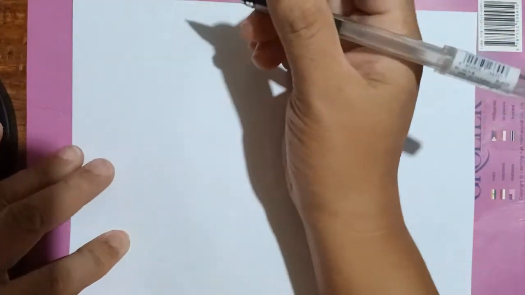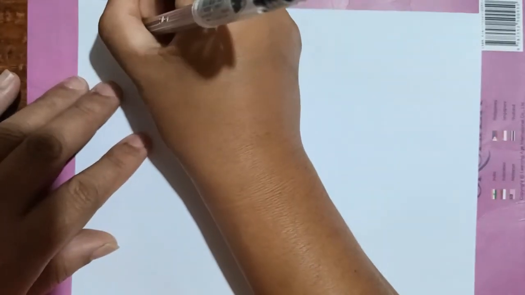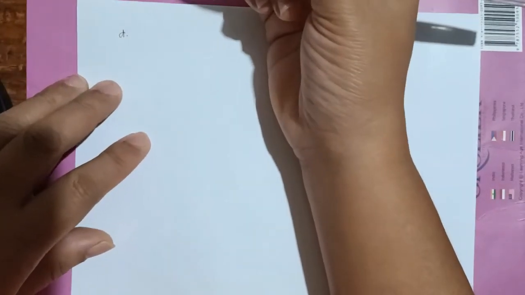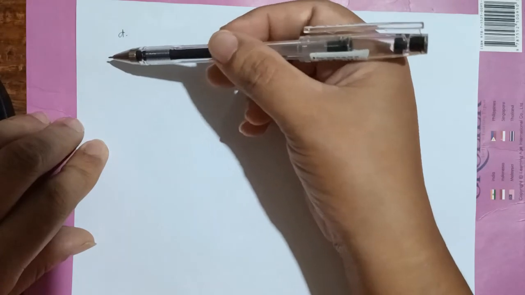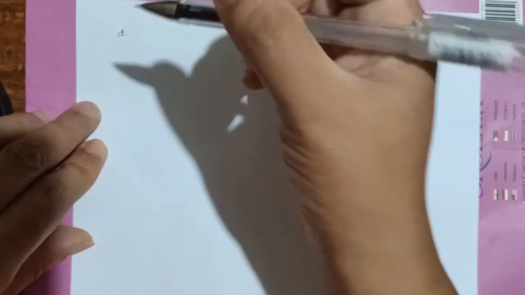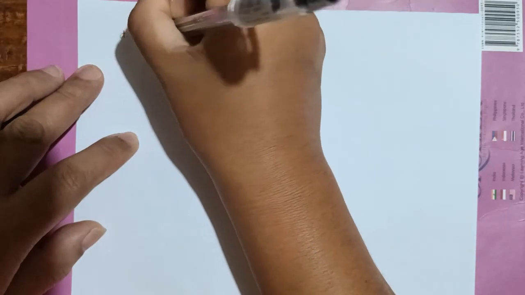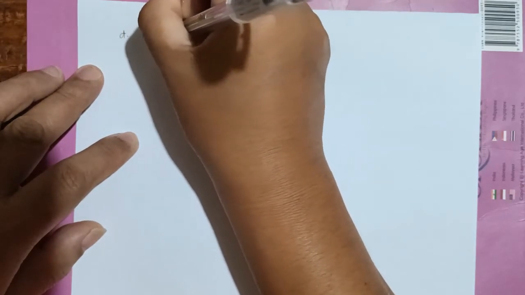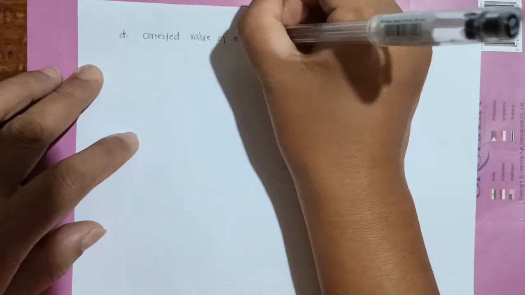So, these are the values. For letter D, these are the corrected values, or the MPV, corrected value of each angle.